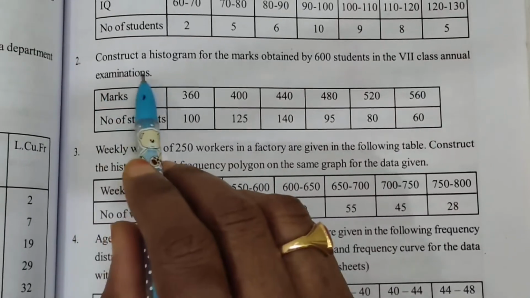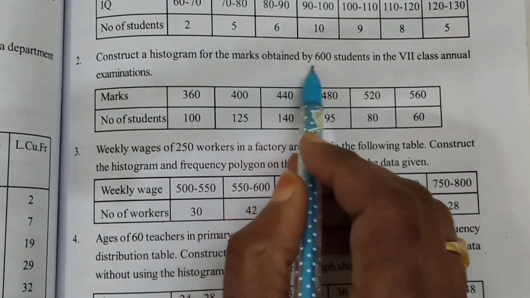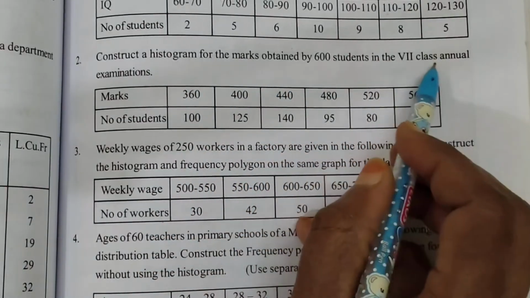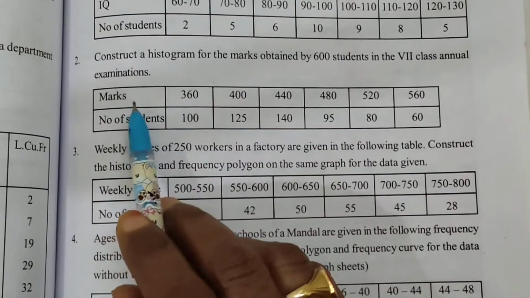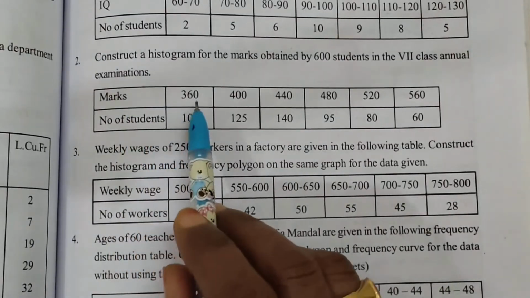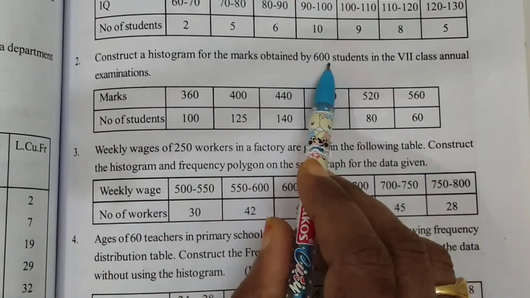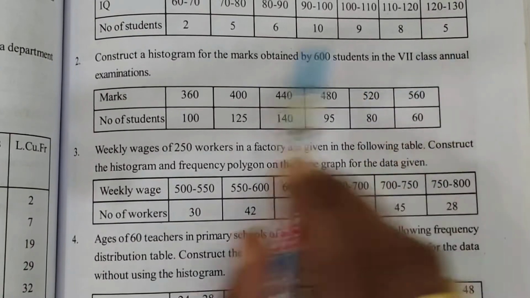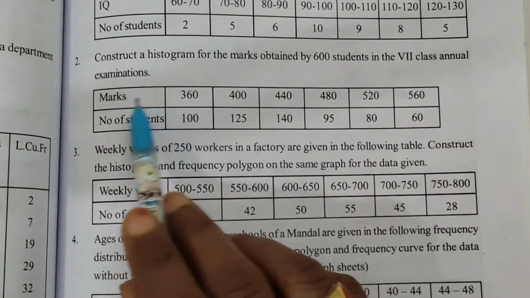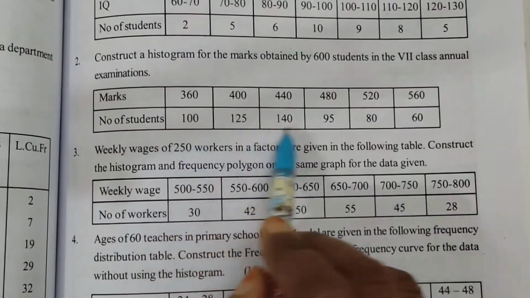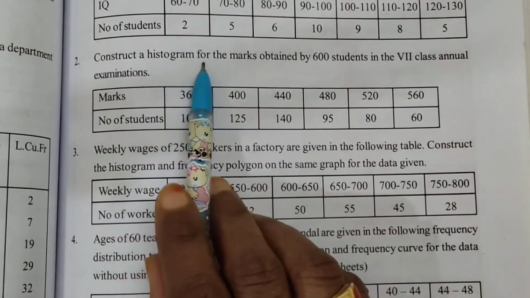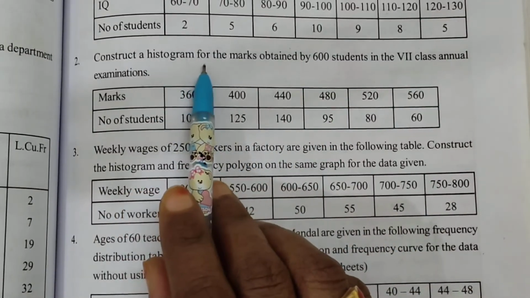Next, second question: construct a histogram for the marks obtained by 600 students in the 7th class annual examination. Here the marks and the number of students are given. So we draw the histogram.